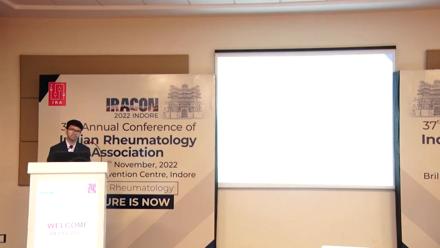The basic outline is that I would like to highlight the indications. Most of the indications are already covered by the sir, so if there is any specific indication for a particular joint, that would be covered. The most important part would be to identify the bony landmarks and then the various approaches for particular joint injection. Any specific complication or aftercare required, I will discuss.